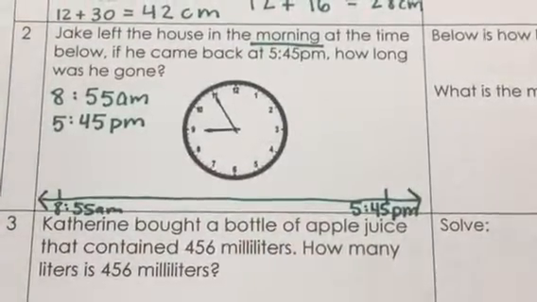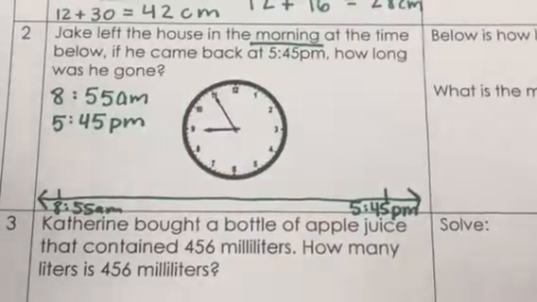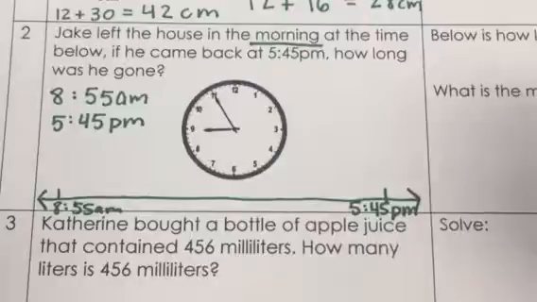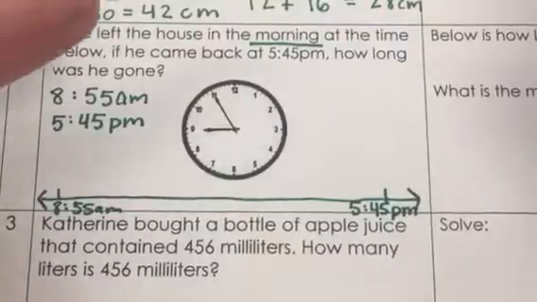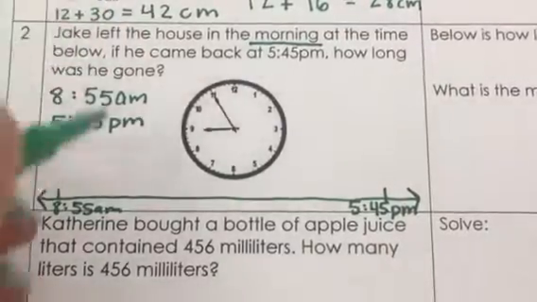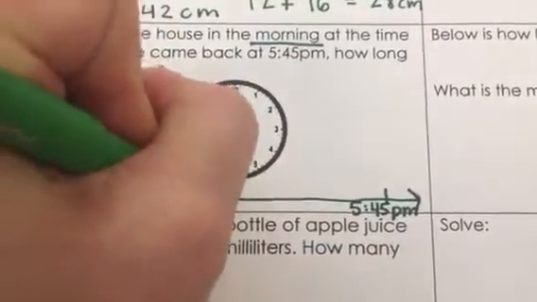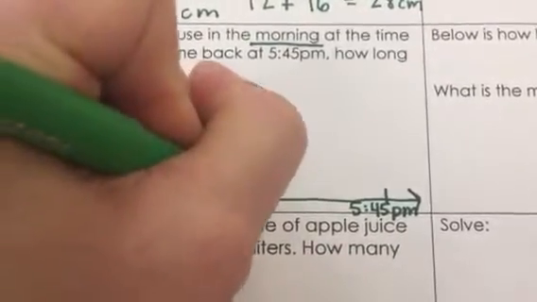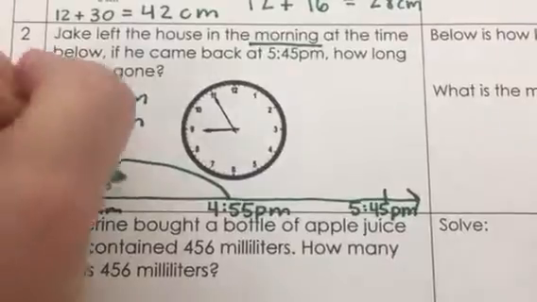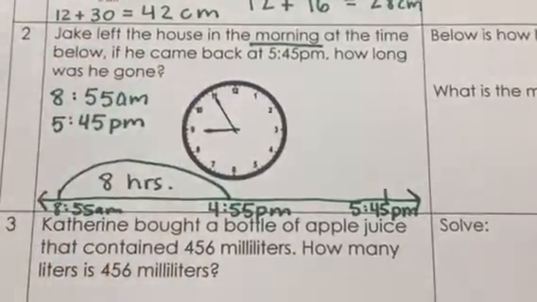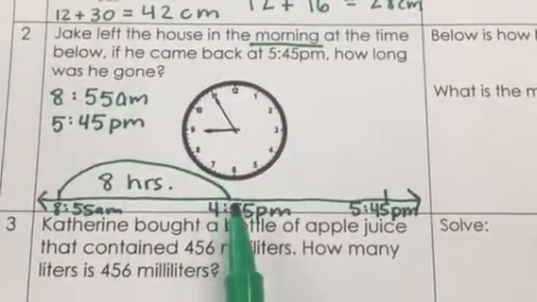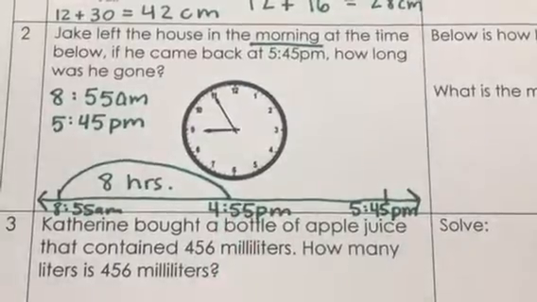So I like to go do my hours first, so I can do 9:55, 10:55, 11:55, 12:55, 1:55, 2:55, 3:55, 4:55. And if I do that, that's 8 hours. Gets me to 4:55 p.m. Now I need to figure out how many minutes are between 4:55 and 5:45.